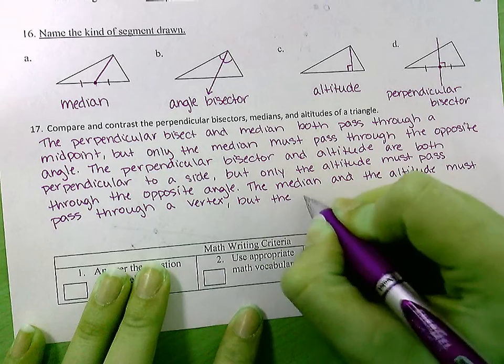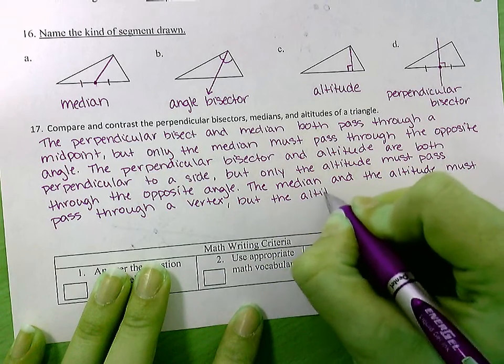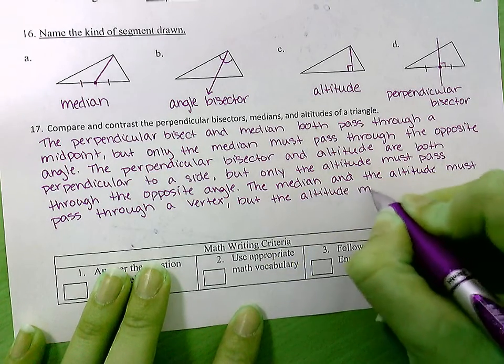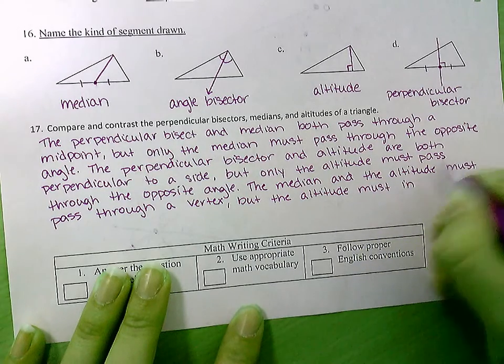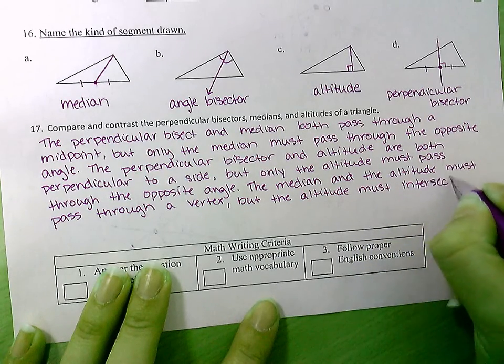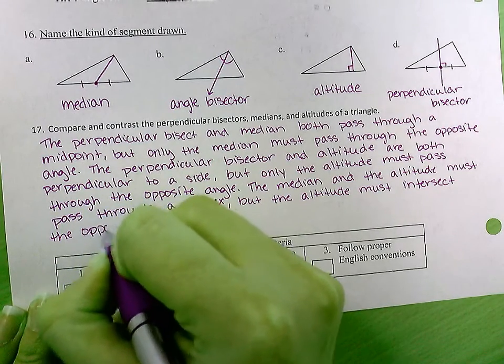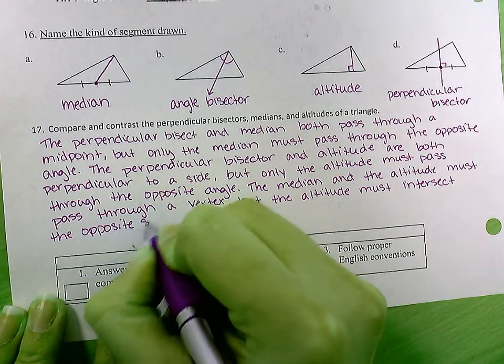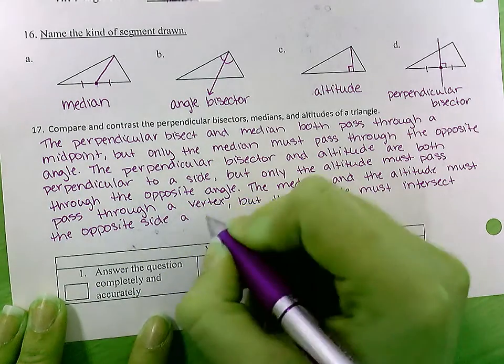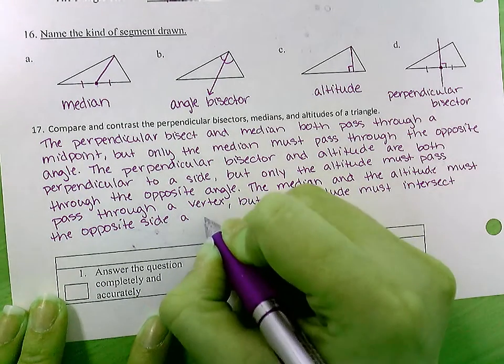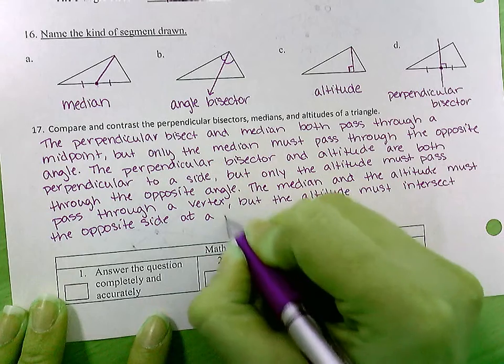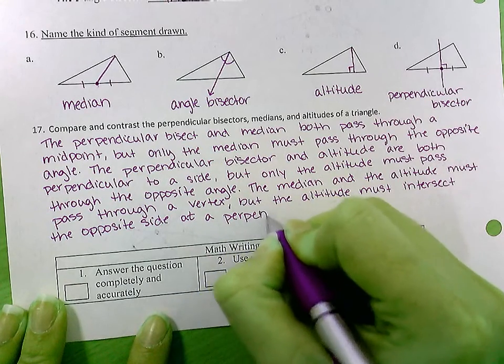So, but the altitude must intersect the opposite side at a perpendicular.